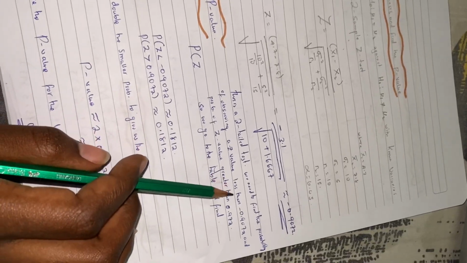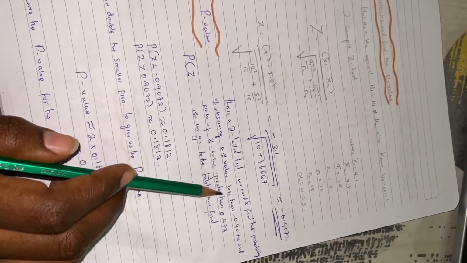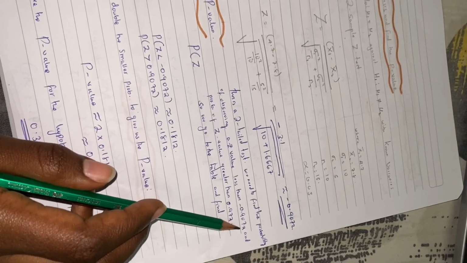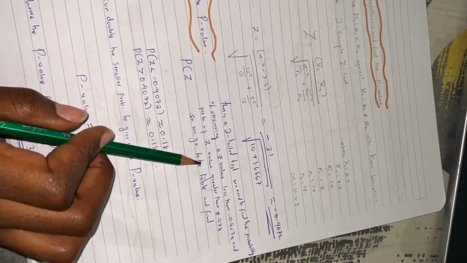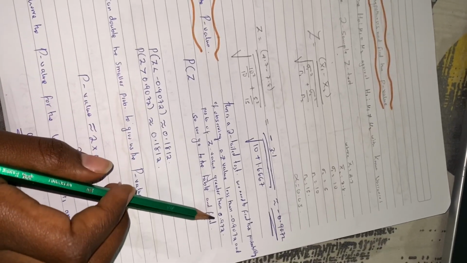This is a two-tail test. We need to find the probability of observing a z value less than minus 0.972, and the probability of z value greater than 0.972.